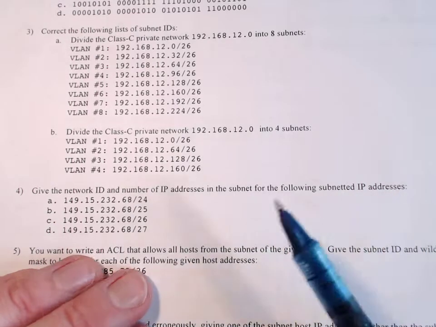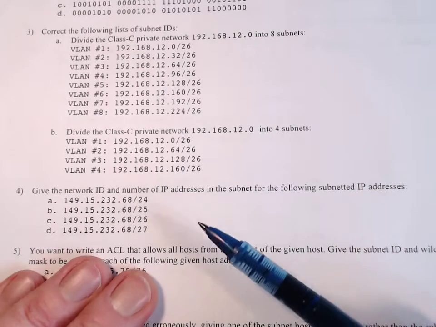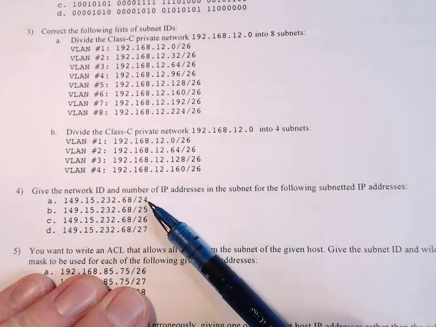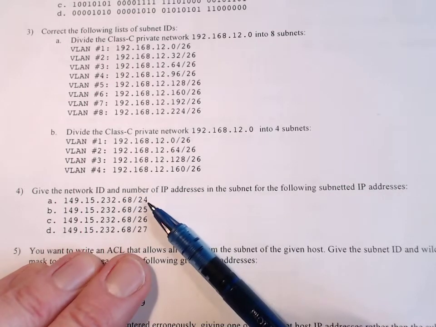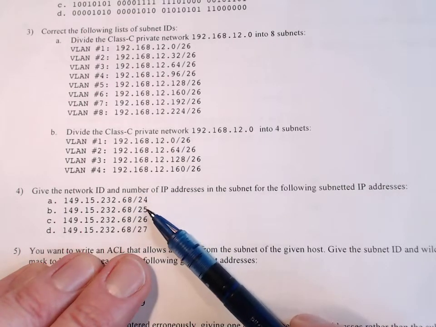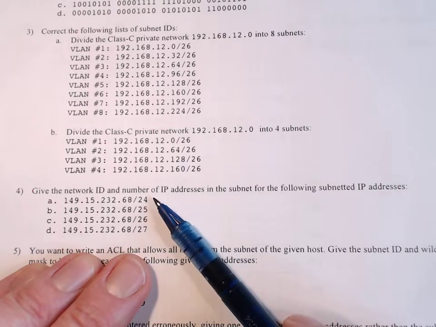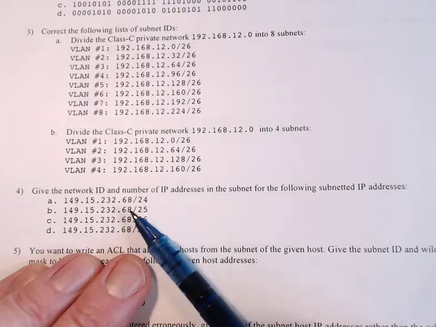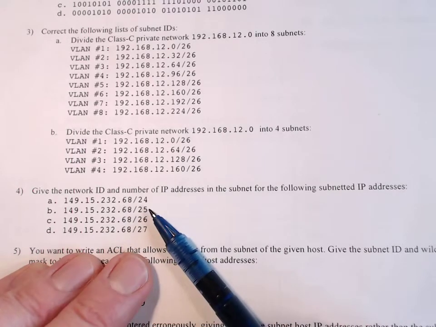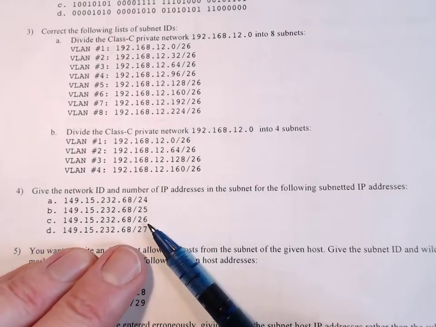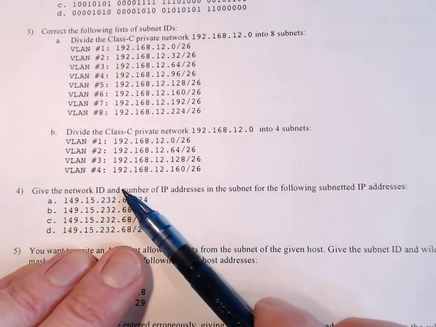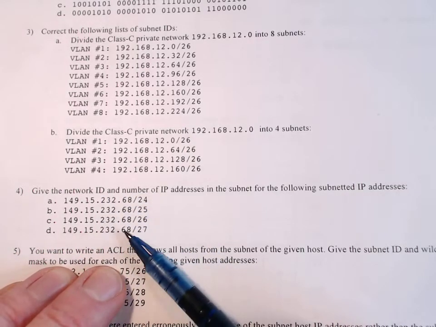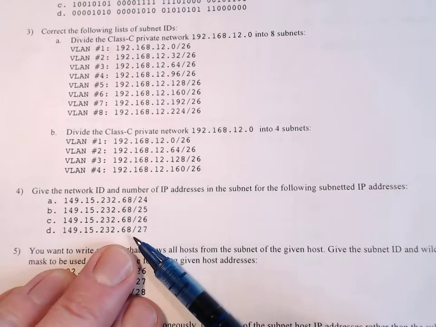The idea here is that sometimes you're given an IP address with a slashed value, so you know that this is either the ID of the subnet itself, or maybe it's an IP address within the subnet. And this is an exercise to help you find the subnet ID and to identify whether or not this is the subnet ID or just one of the IP addresses.